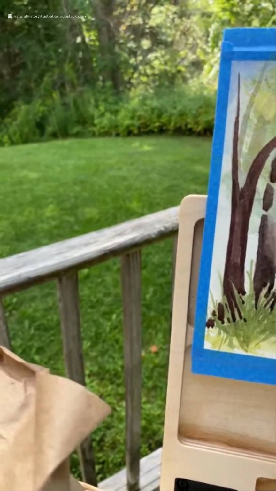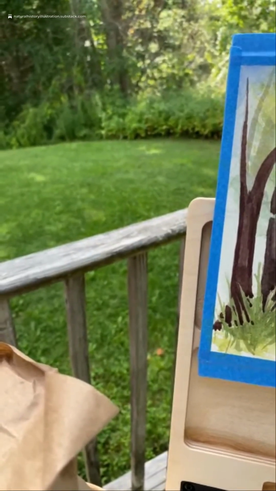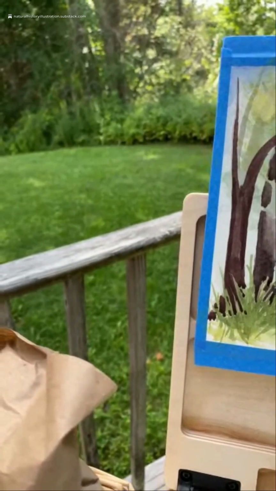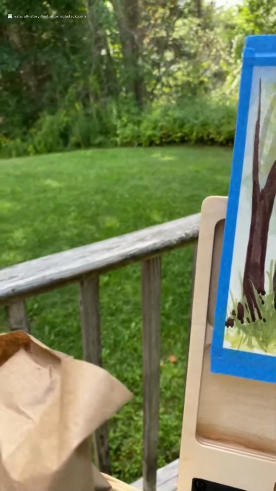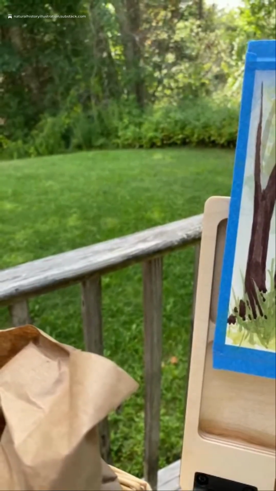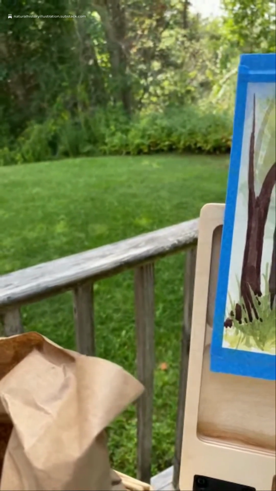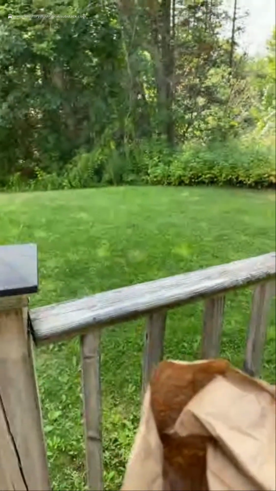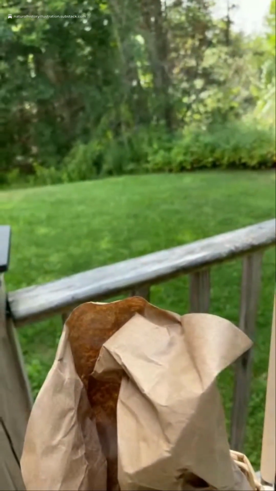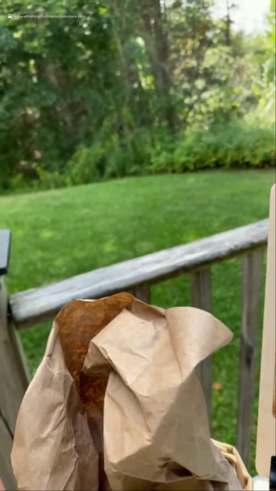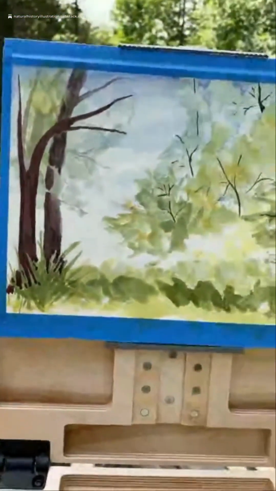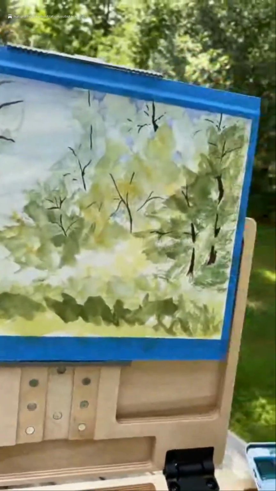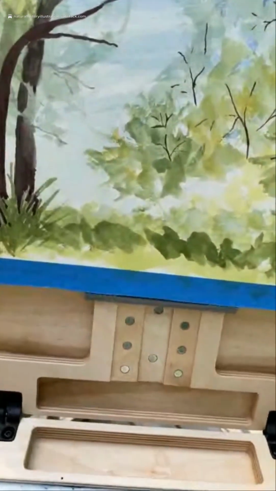Just more of that leafy texture in there. And while it's still wet, I could do some bark texture. Okay, let's put this here.